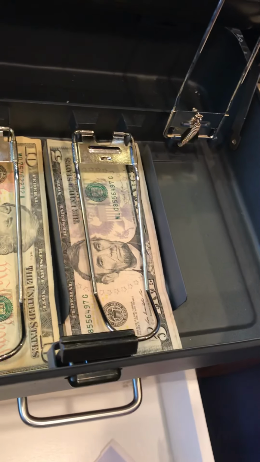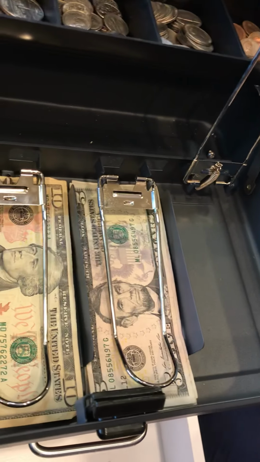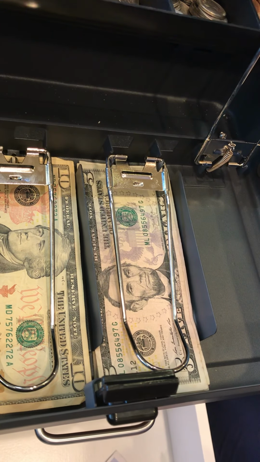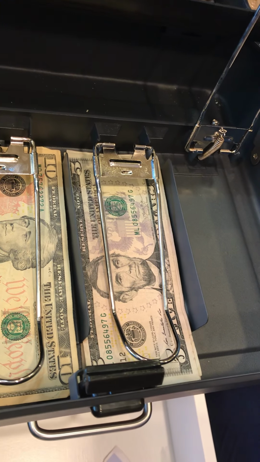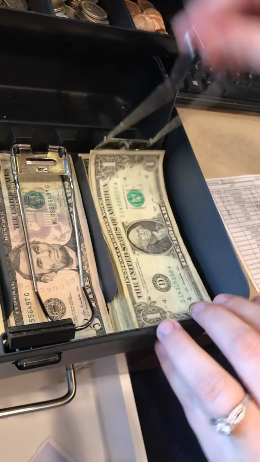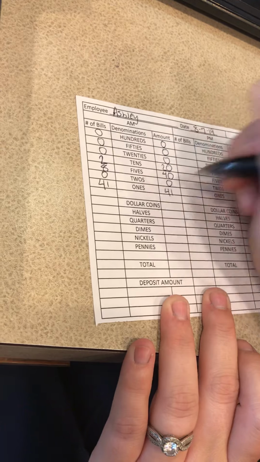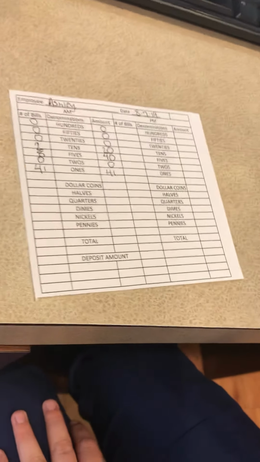And I know sometimes they get, well, I'll wait till you're done. $41. Okay. And so we'll write that on there. Okay. And then it's going to go down.